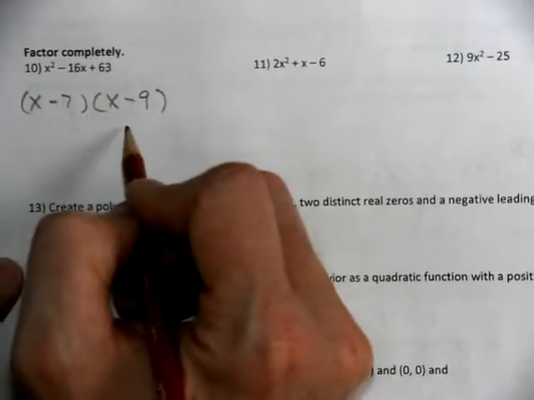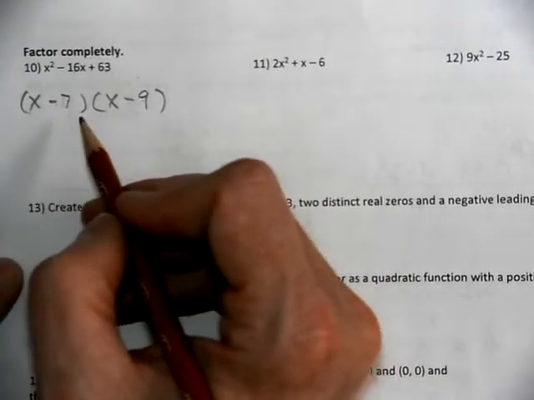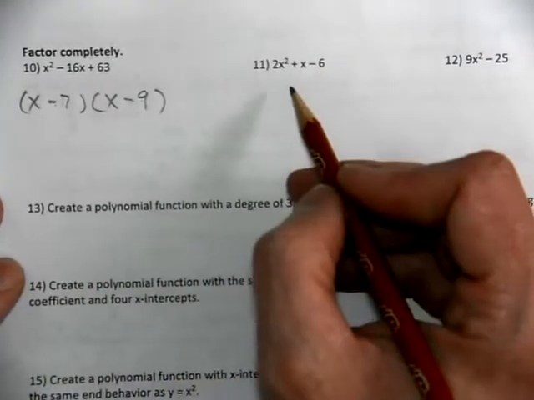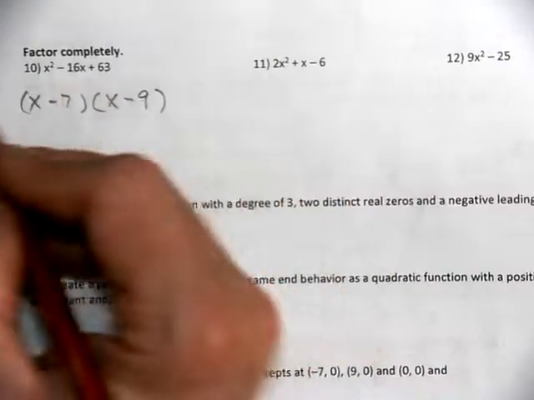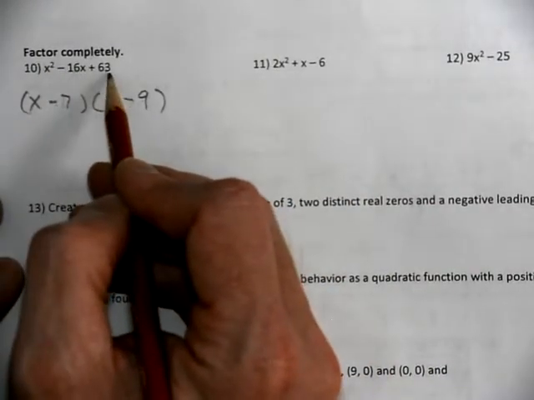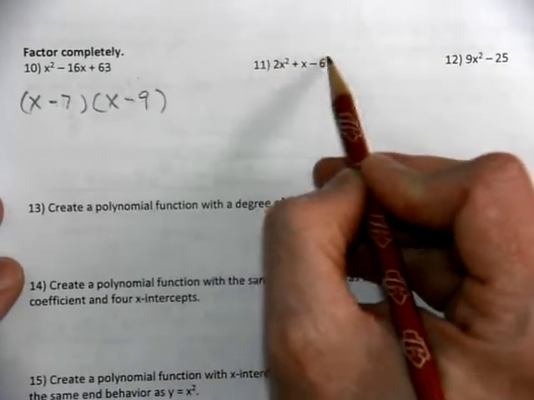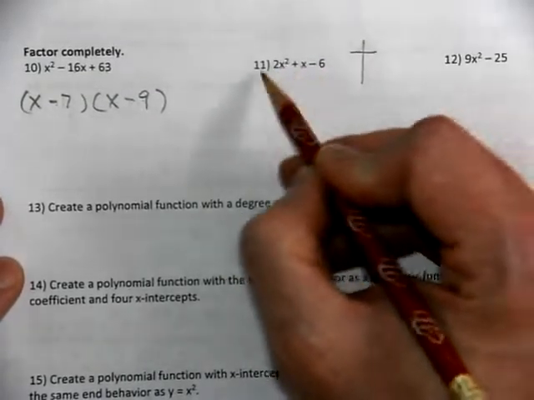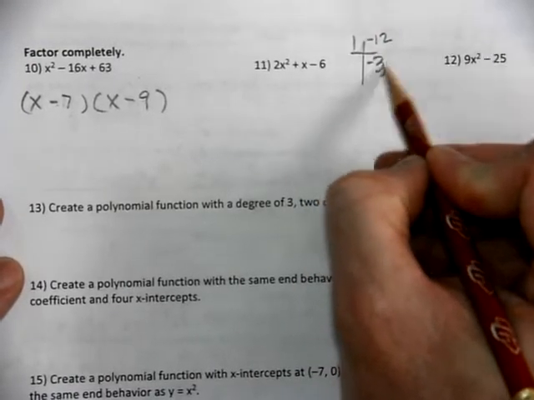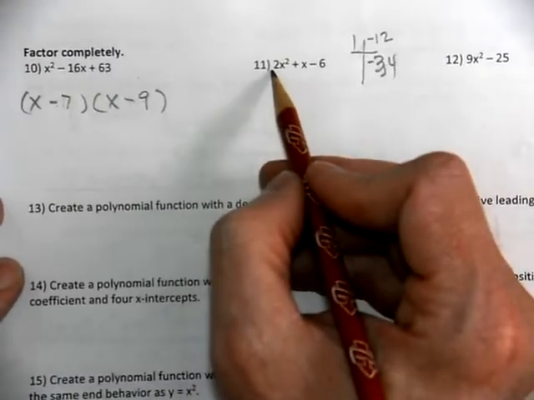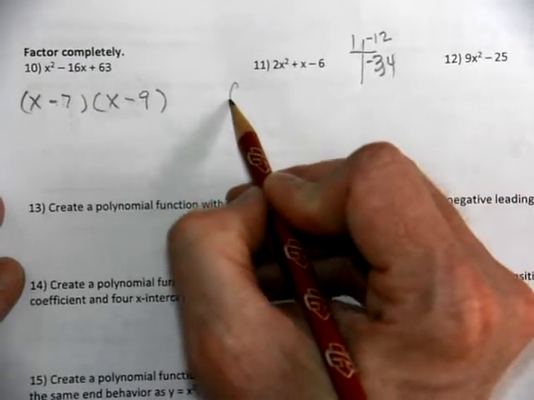So when you factor, you don't solve. When you factor, you just find the factors. You break it down into the parentheses. Now this is a little bit different. We're not working with just 6. We're working with the 2 and the 6. This one we are working with the 1 and the 63. We just called it 63. But if it has a leading coefficient other than 1, we have to incorporate that. So we're looking for two numbers that multiply to be negative 12 and add to be 1. That's going to be negative 3 and 4. So to do this, we could use a guess and check format, or we could use factor by grouping.